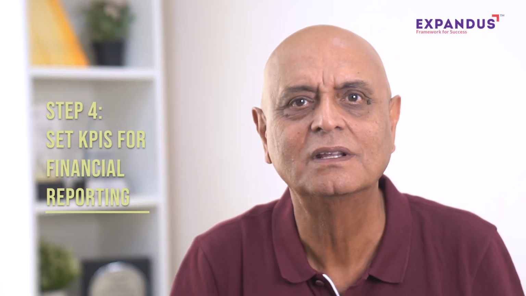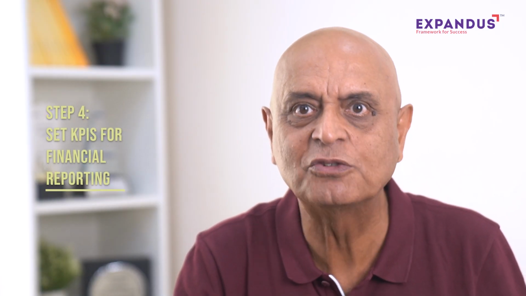Measurable and achievable KPIs provide clear targets for your team to aim for. Step 4. Set KPIs for financial reporting. See, financial reporting is a critical function for the finance department. You must set the KPIs related to accuracy as well as the timeliness of the financial reports. Example, submit monthly financial report by 5th of every month, or maintain 99% accuracy in financial reporting.